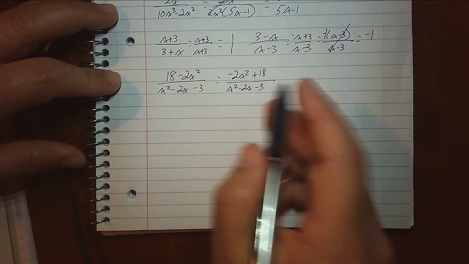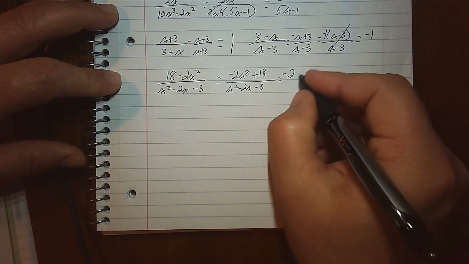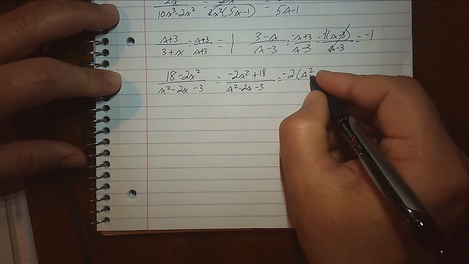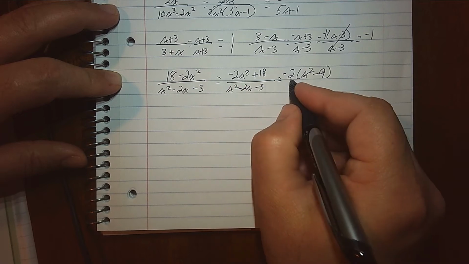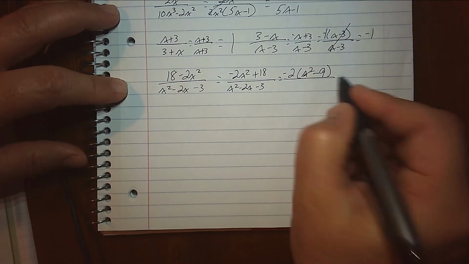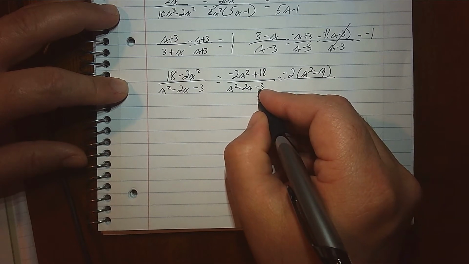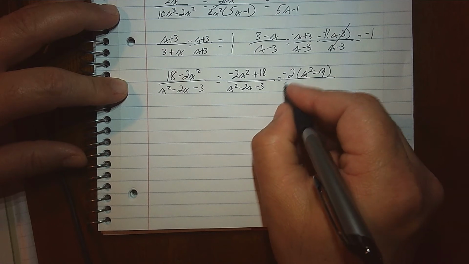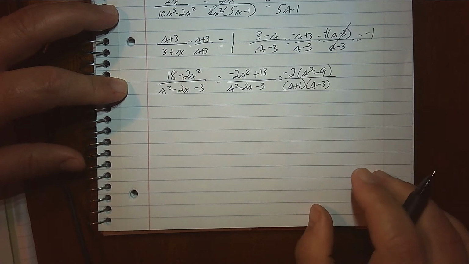So the top, I can pull a negative 2 out. I'm able to factor the top and the bottom of this one. And I get x squared minus 9. Don't forget, I pulled the negative out, so this becomes positive, and this becomes negative. Now on the bottom, what 2 numbers multiply together to give me negative 3 that add up to negative 2? x plus 1 and x minus 3.